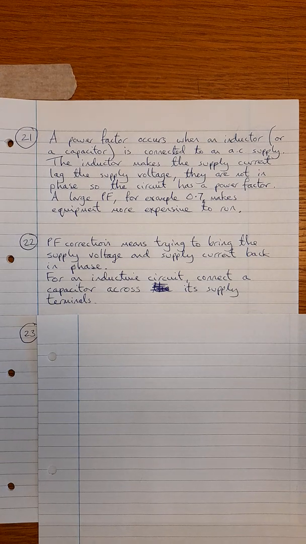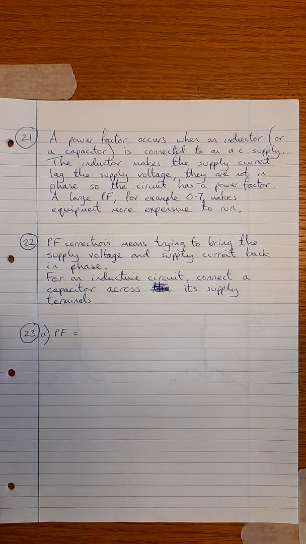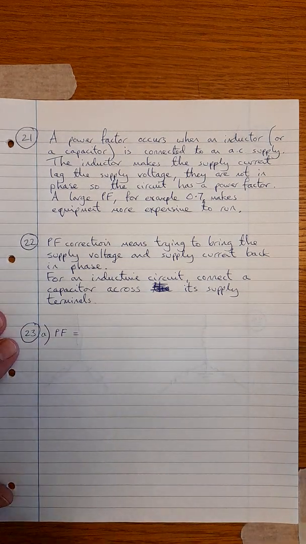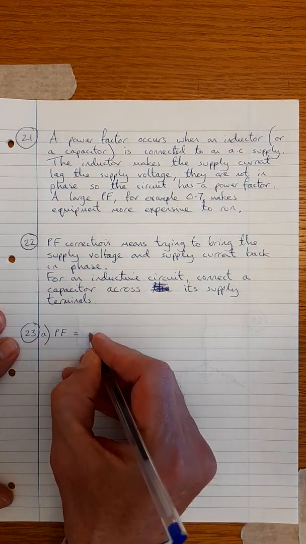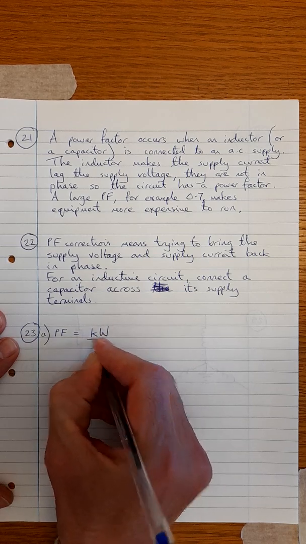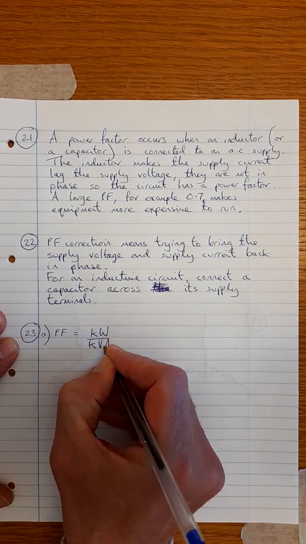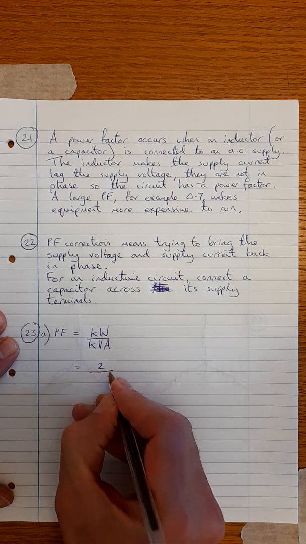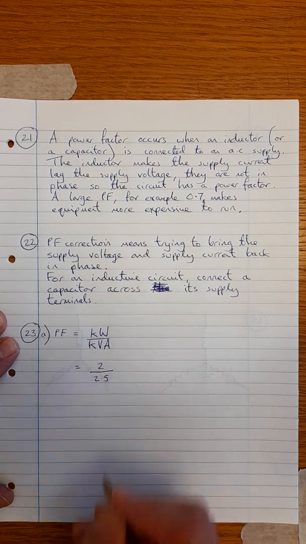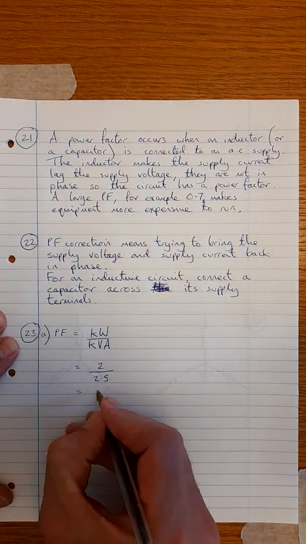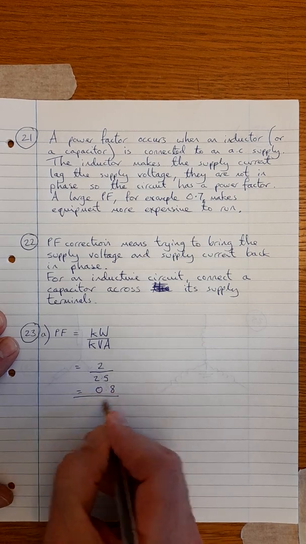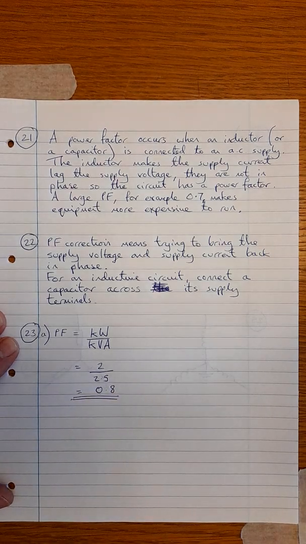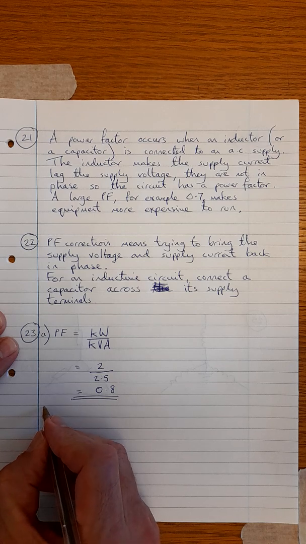Okay, so the next question is still about power factor, and it's question 23. And you're given a little bit of information, 2.5 kVA and 2 kilowatts. So power factor equals, remember this formula, kW over kVA. Let's put the numbers in. The kilowatts was 2, kVA 2.5, and if you put that in your calculator, you'll come up with 0.8. Okay, nice and easy.